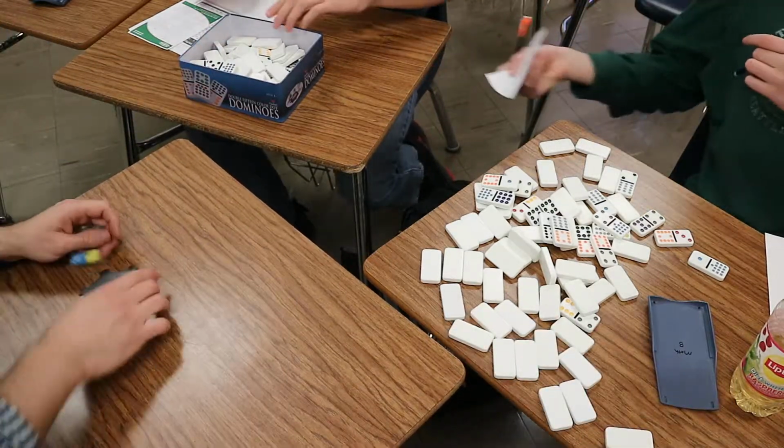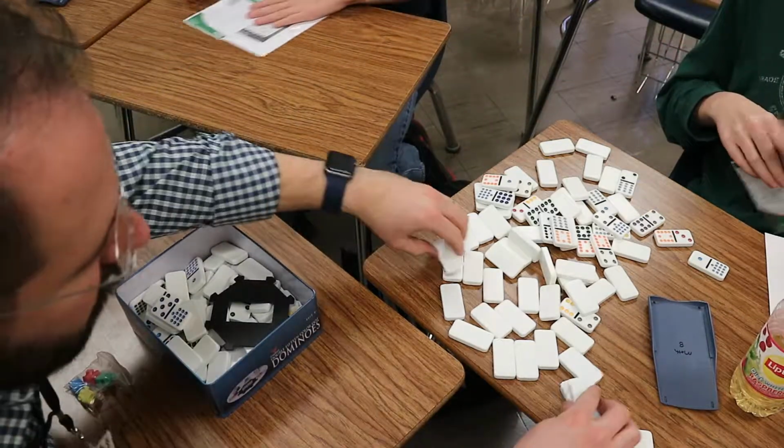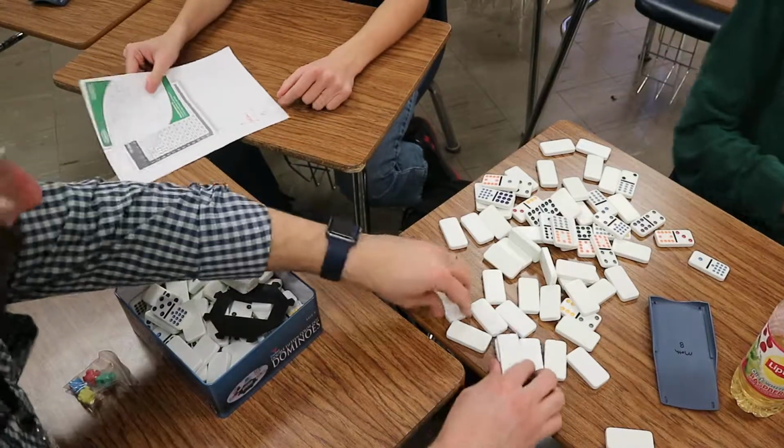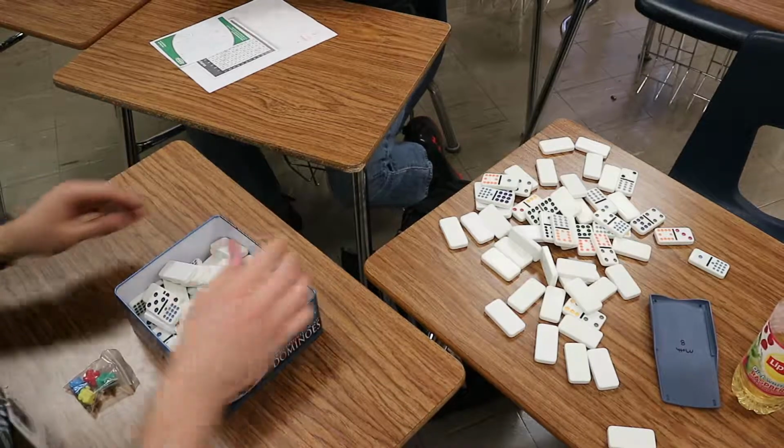Let's make sure we get all the dominoes in here. We're going to probably try to play a different game tomorrow, so keep that in mind. I'll give you a point today. Very nicely done.